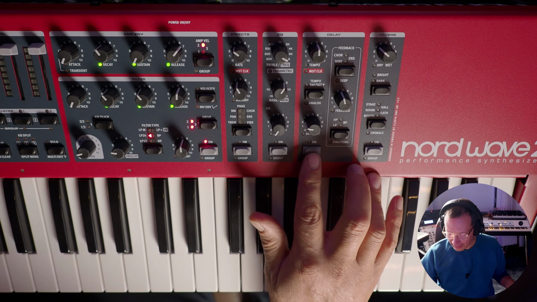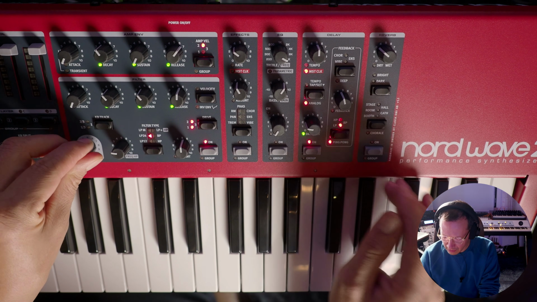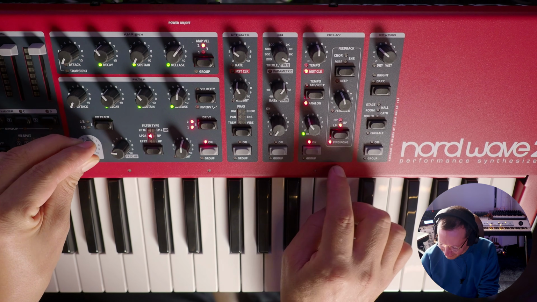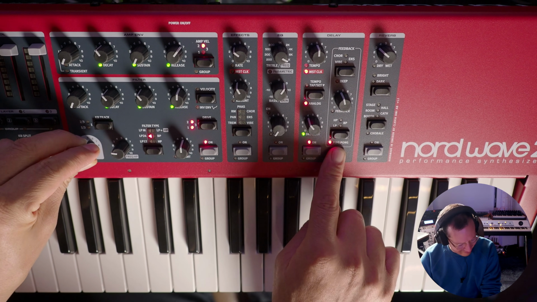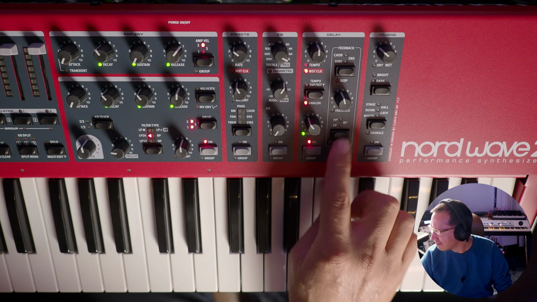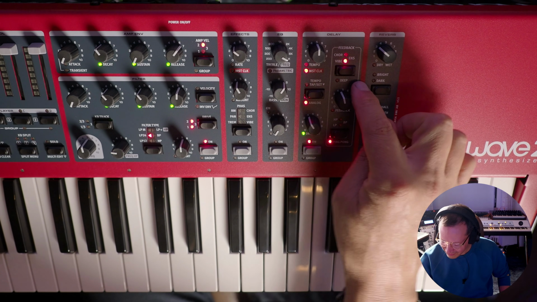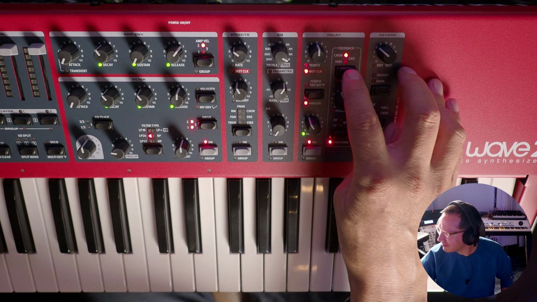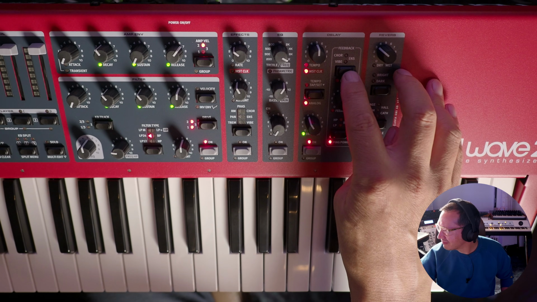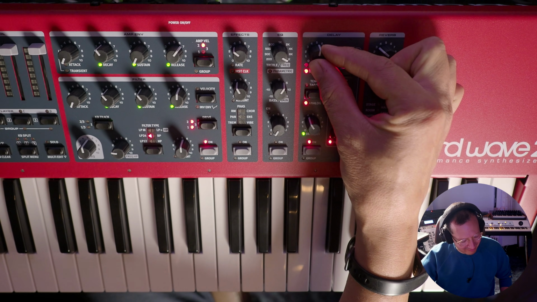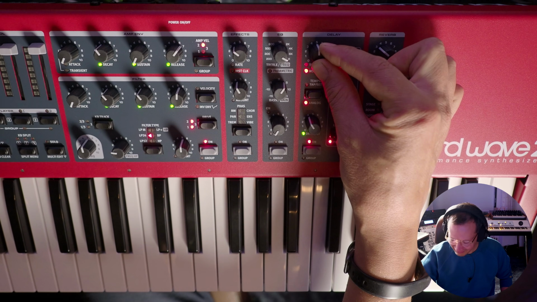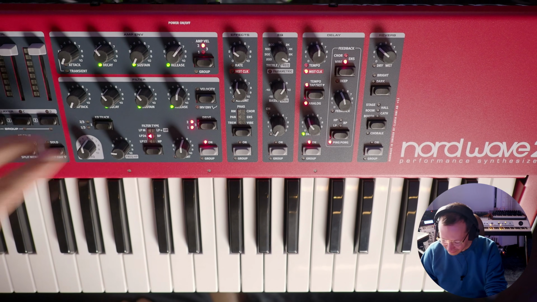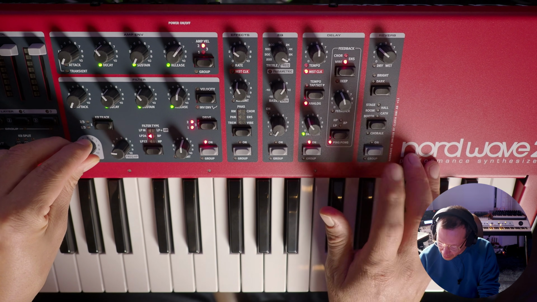Let's start with adding delay, which is the one you always have to have, right? Super nice. Let's add the reverb.